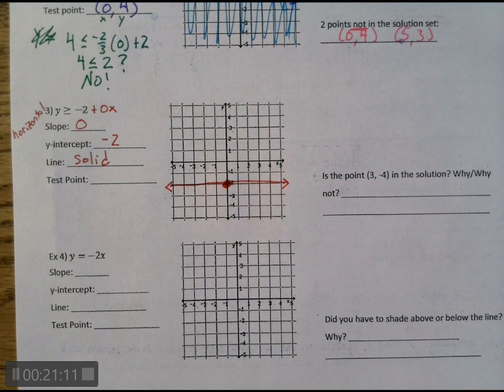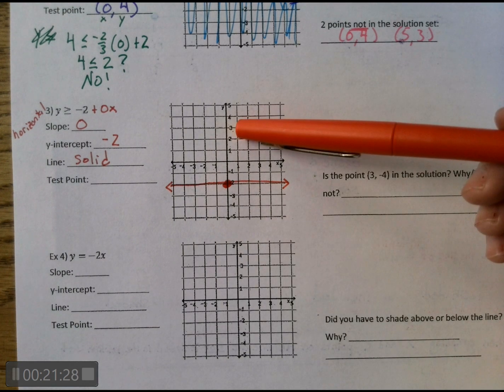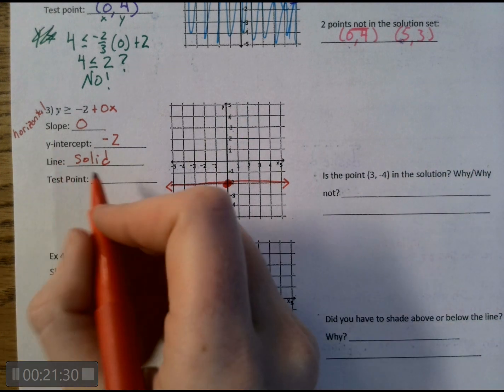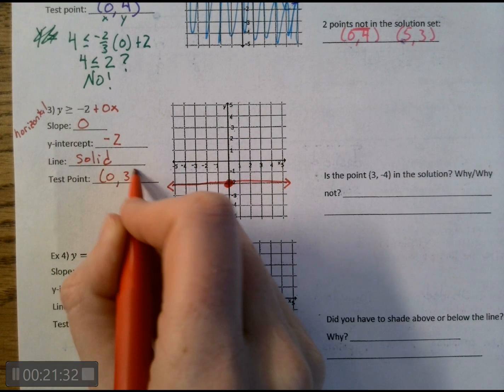Okay? Now, since y is greater than or equal to negative 2, we need to pick our test point. So I'm going to pick a test point of 3, because why not? Okay, so 0, 3.